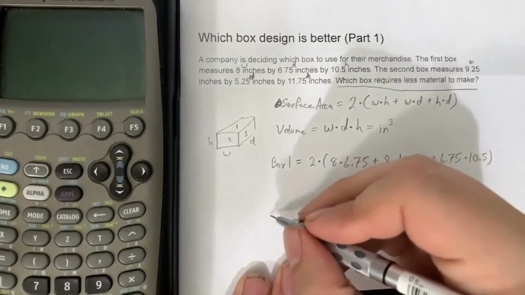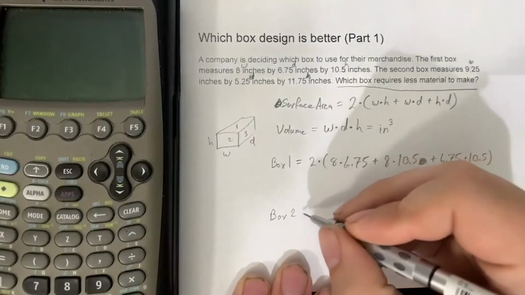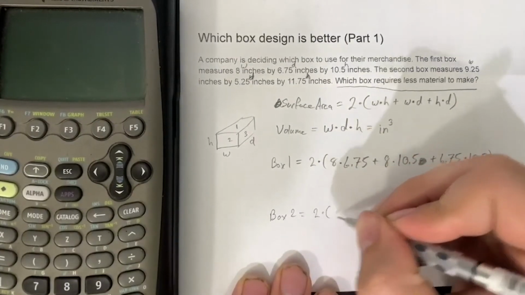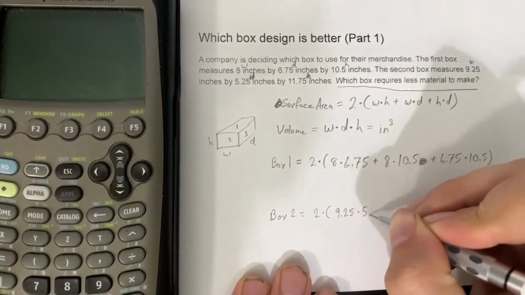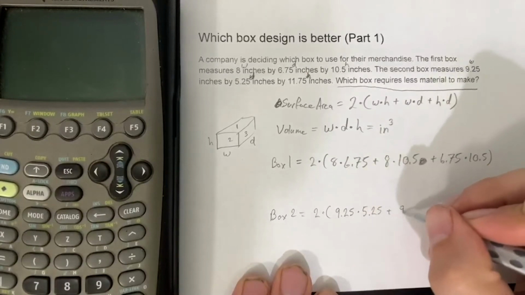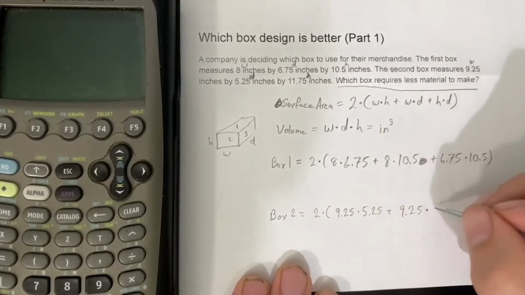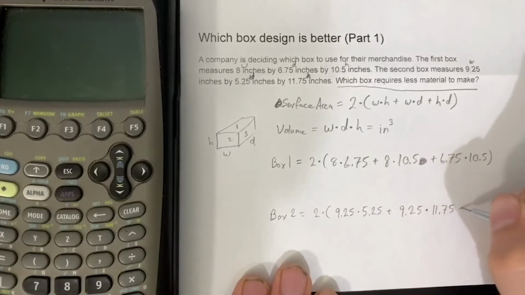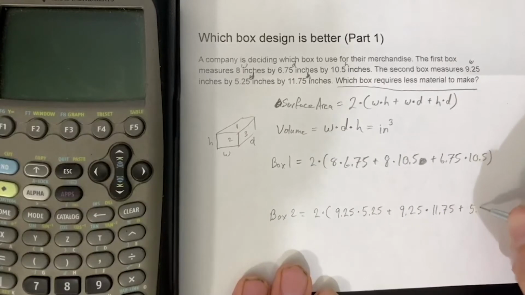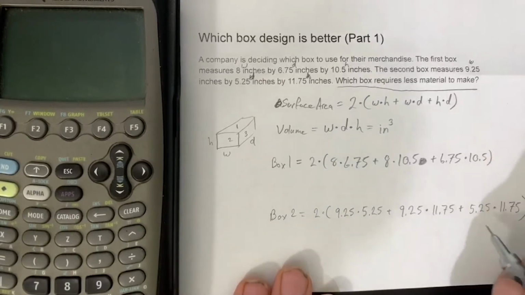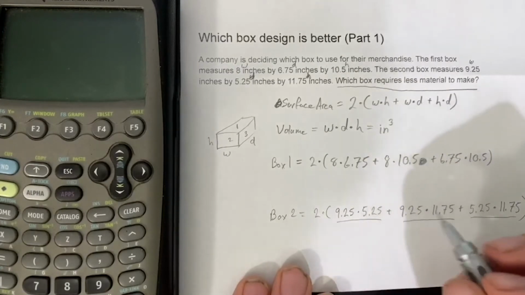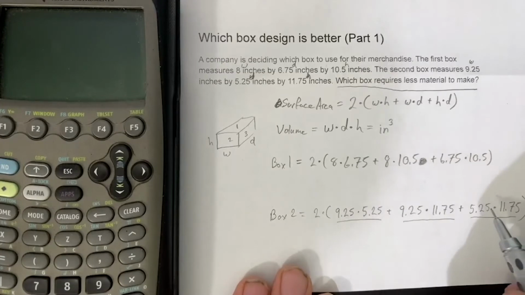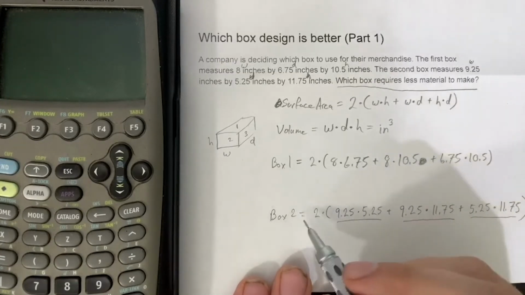Box 2 is the same concept, just different numbers. So 9.25 times 5.25 plus 9.25 times 11.75 plus 5.25 times 11.75. Know that, order of operations, these are getting grouped together within the parentheses and added there, and whatever comes out of that parenthesis is getting multiplied by 2.